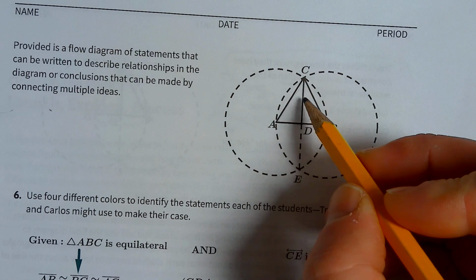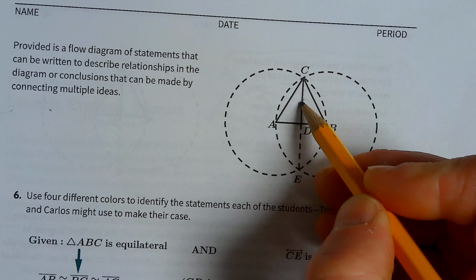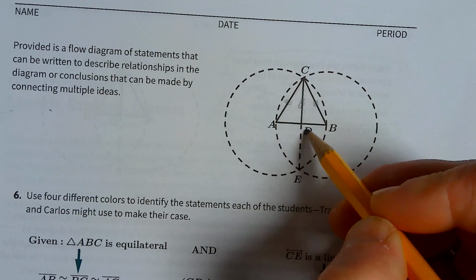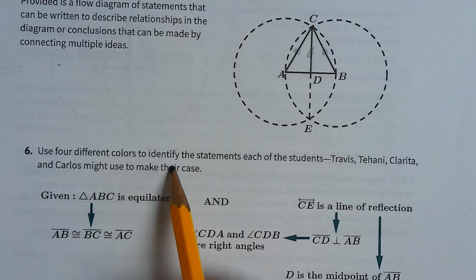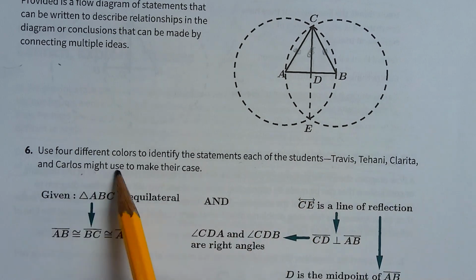We know that, shared side. Use 4 different colors to identify the statements each of the students, Travis, Tehani, Clarita, and Carlos, might use to make their case.